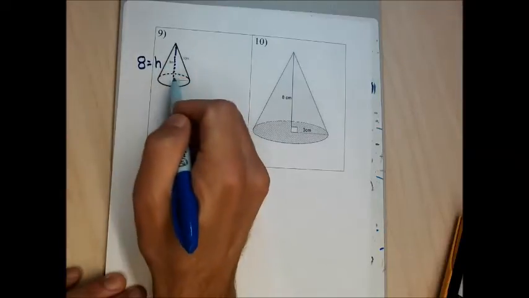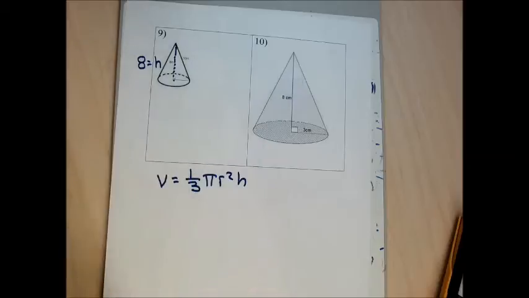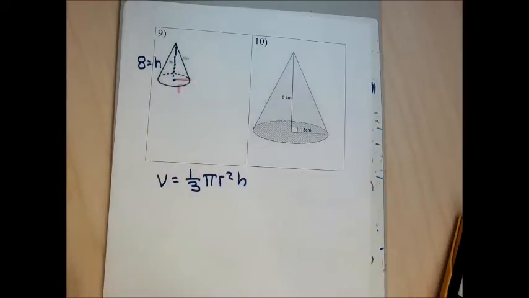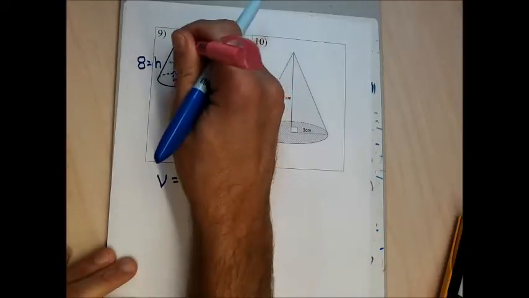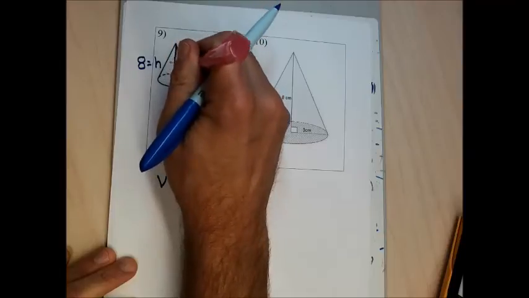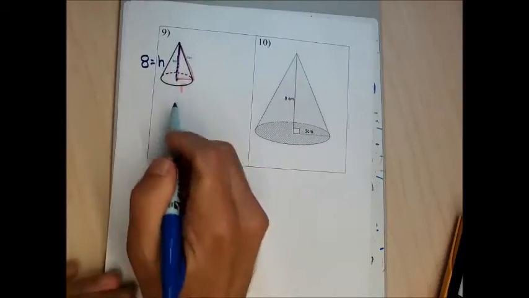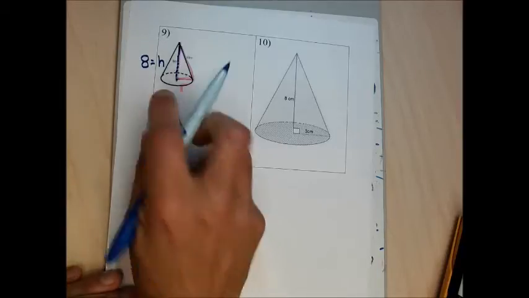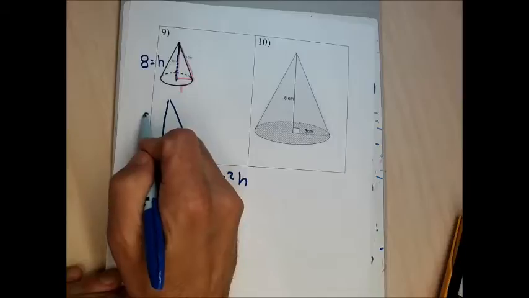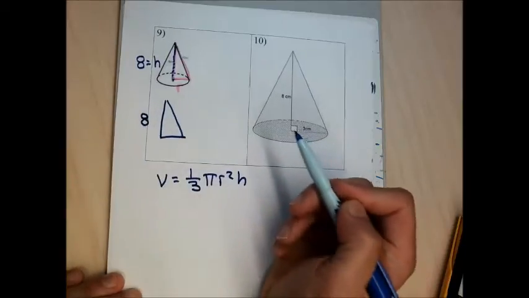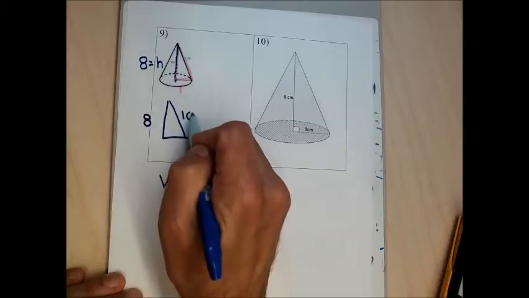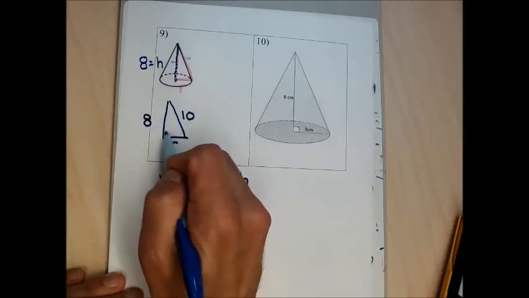Unfortunately, I don't know the radius. The radius is the distance from the center of the circle to the side. The radius is right there. And in order to get the radius, I need to use the Pythagorean theorem, because in this figure, there's a triangle that's kind of drawn out. The triangle that I just highlighted in pink has the height of 8 meters, which is a number that I need in the formula. It has another number that I don't need in the volume formula, but I need it to get the radius.